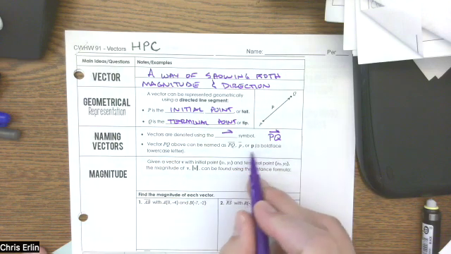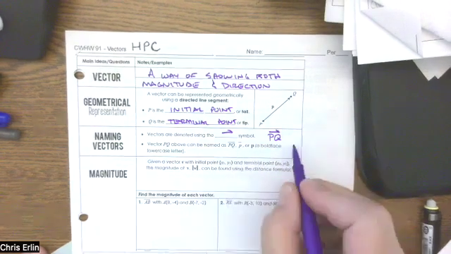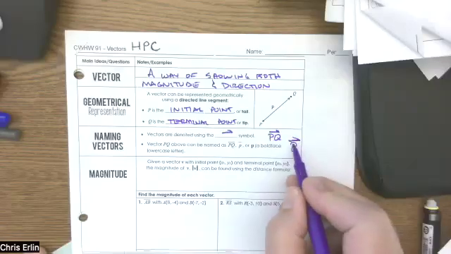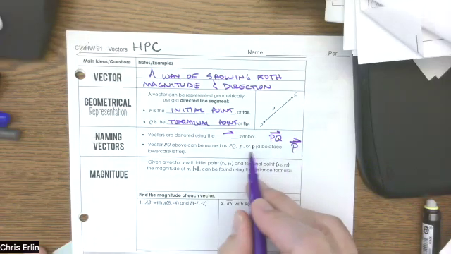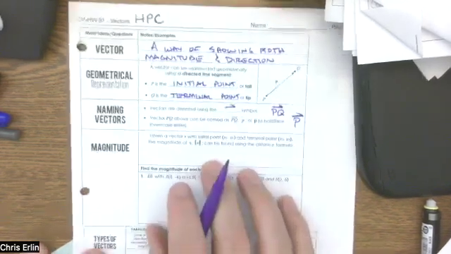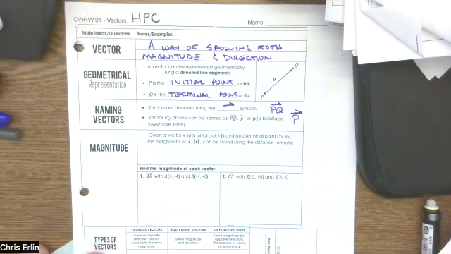And again, there are alternative ways of doing this. You could also just do a single letter from the initial point with a vector note on top. And this says a boldface lowercase letter. I'm not sure I've ever seen that, but we're going to use that for this worksheet set anyway.